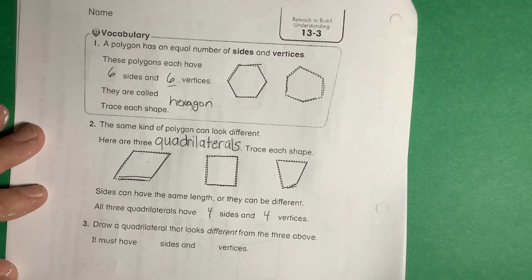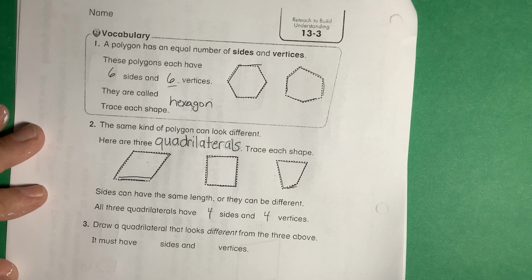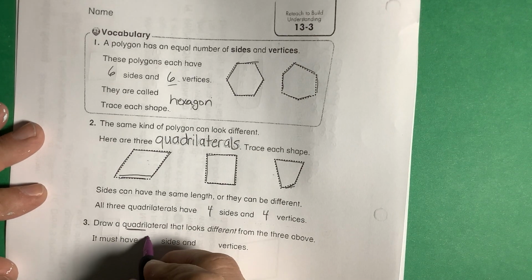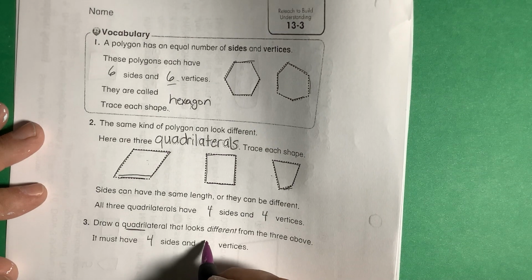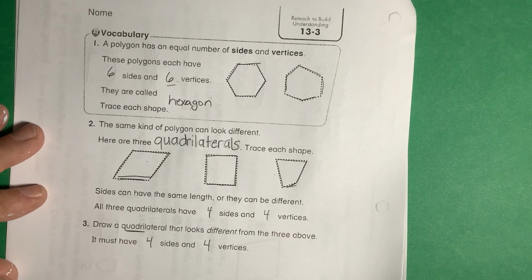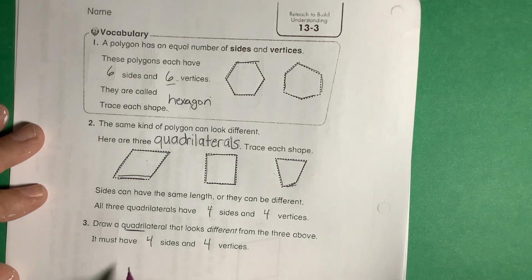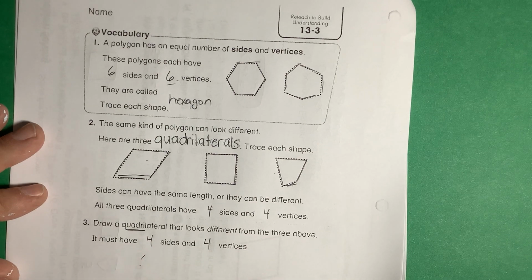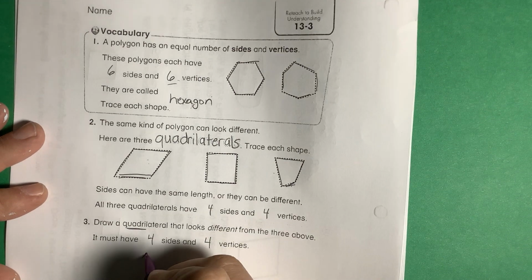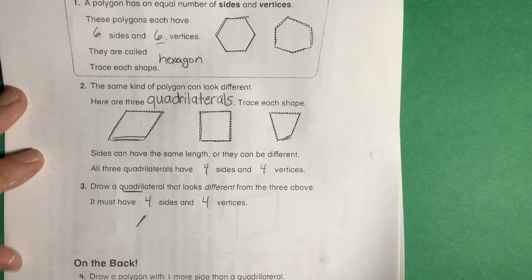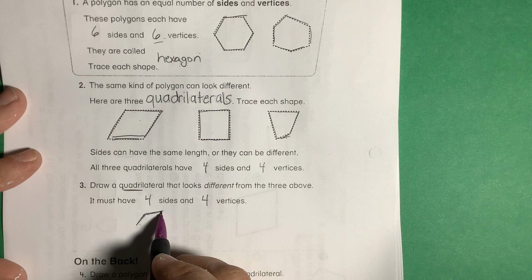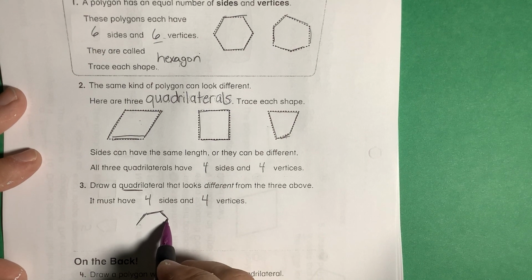Number 3, draw a quadrilateral that looks different from the 3 above. It must have how many sides? Quadrilateral. 4. And how many vertices? 4. So let's draw a 4-sided figure. It doesn't look like any of these. So I'm going to draw one here. Let me go up a little bit. And then I'm going to draw one here. And I'll draw one here and one here.